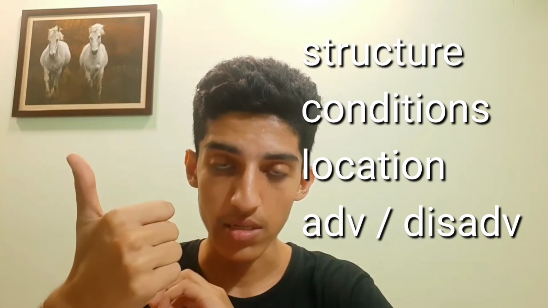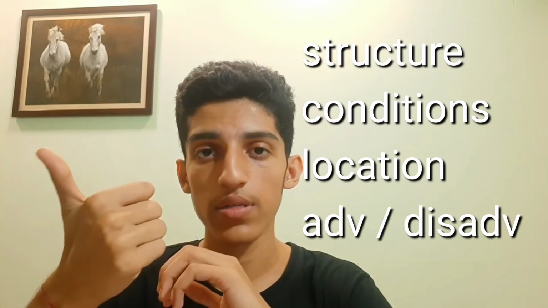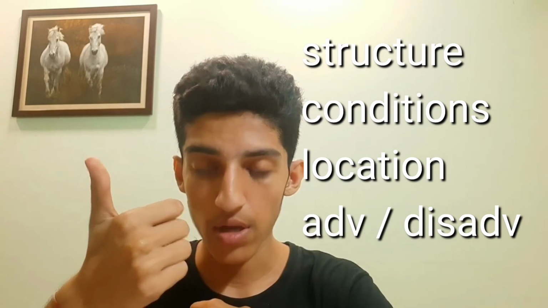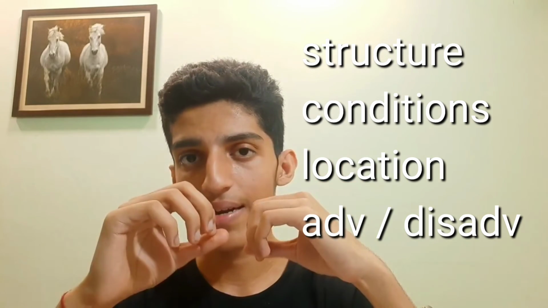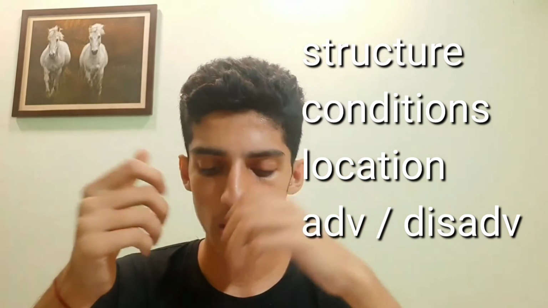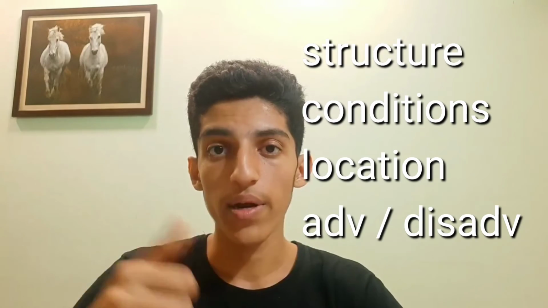So let's move on to our next chapter, water resources. We have structures such as wells, tanks, canals, which is very important to memorize. And we have to memorize their conditions. Condition of application, what are the advantages and disadvantages of the terrain? We have their location, are they used in Deccan India or are they used in North India? And their advantages and disadvantages. Move on to our next chapter.